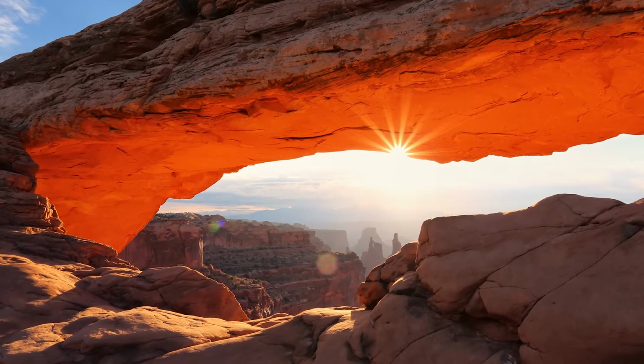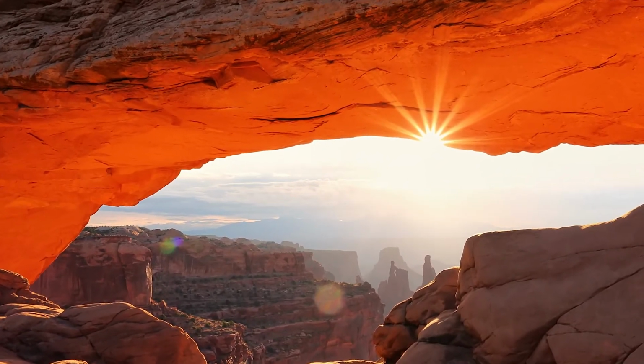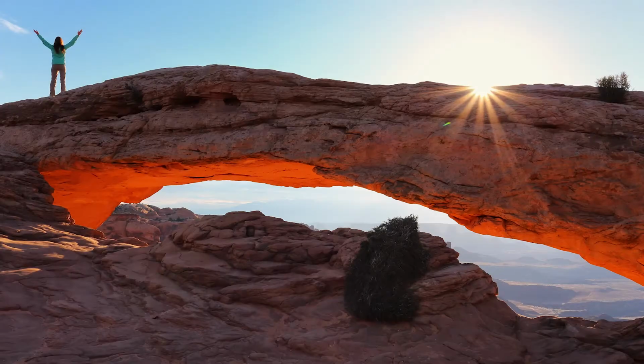Here's another example of a great starburst that was happening at Mesa Arch in Canyonlands National Park. And I also felt like it needed a little bit of a human scale element in it, so I had my wife go up there and stand up on the arch, and that gave an even better effect, I felt.